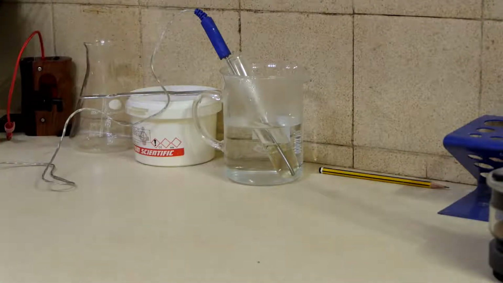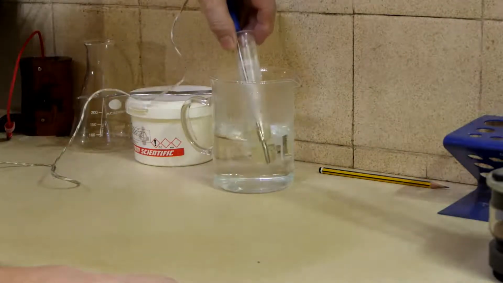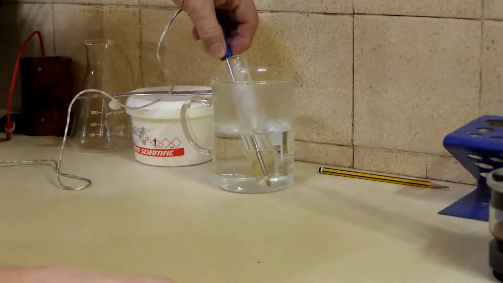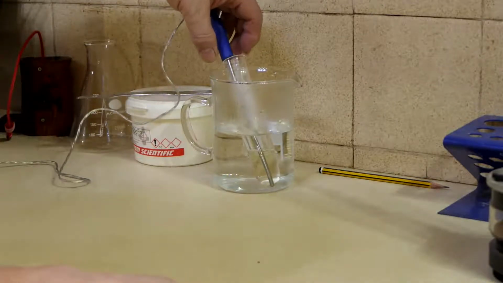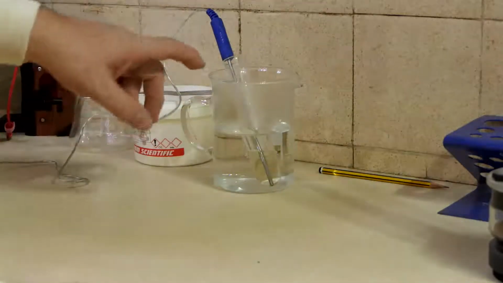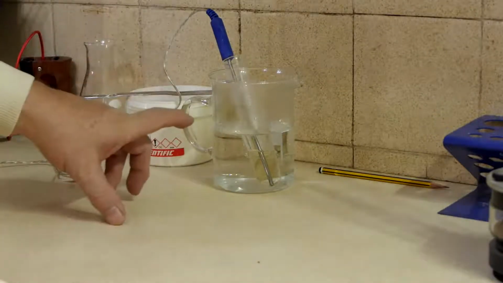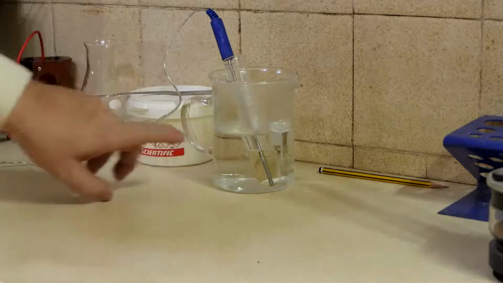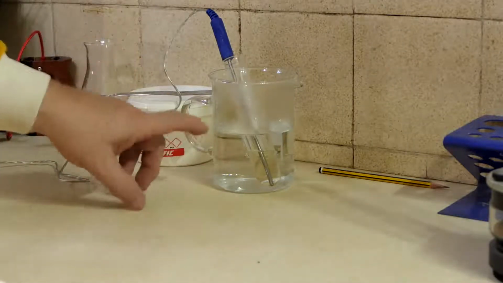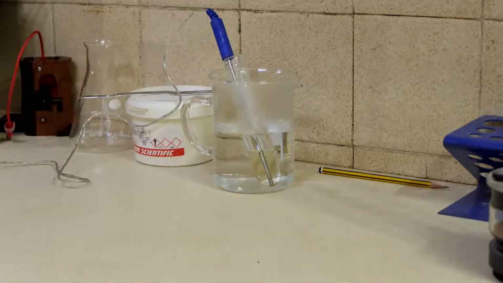I've got here sitting in some hot water, some stearic acid, and at the moment it's melting. I've got the thermometer in here, and what I'm going to do in a little bit is take this out and watch this cool and see what happens. So we've got some stearic acid in hot water, and we'll have a look at that. So that's just cooking at the moment.